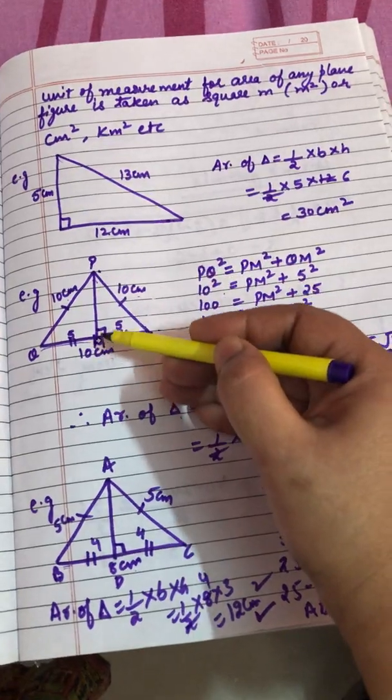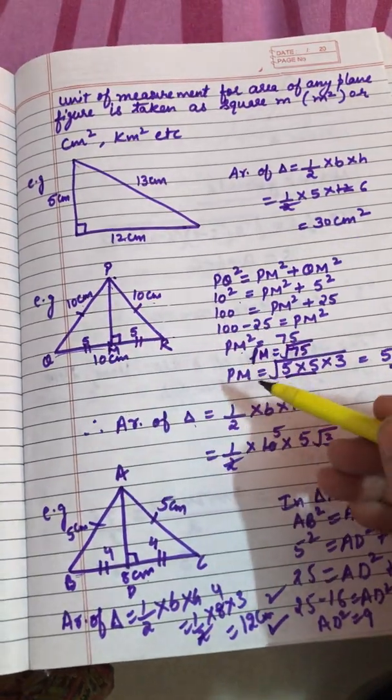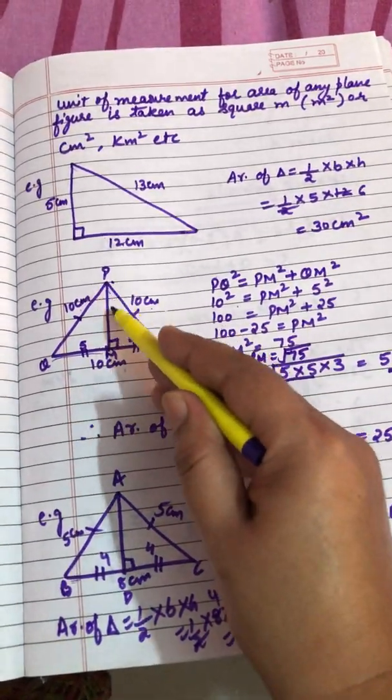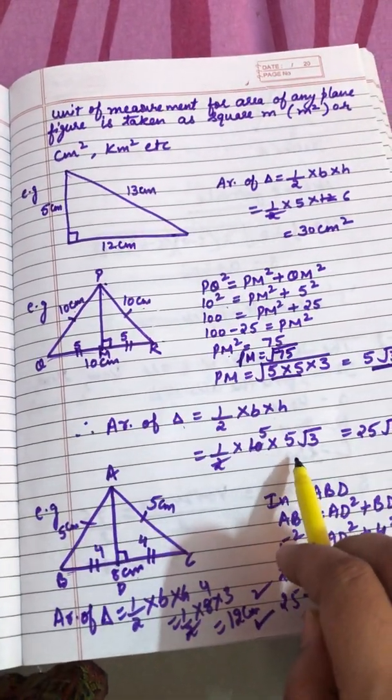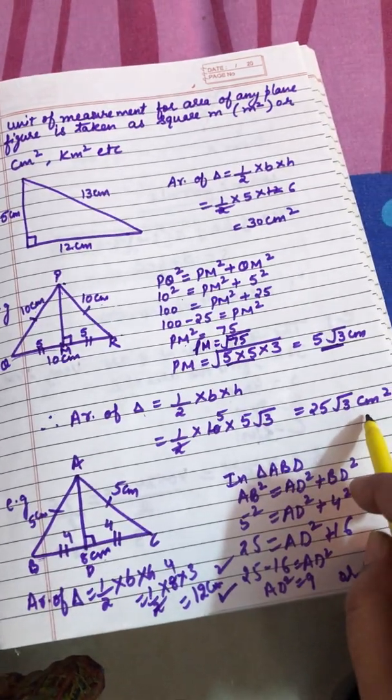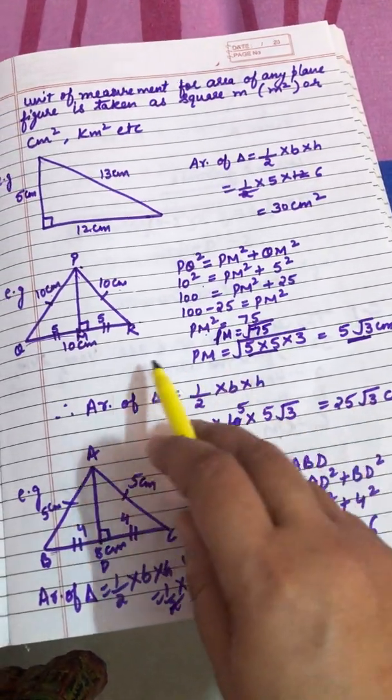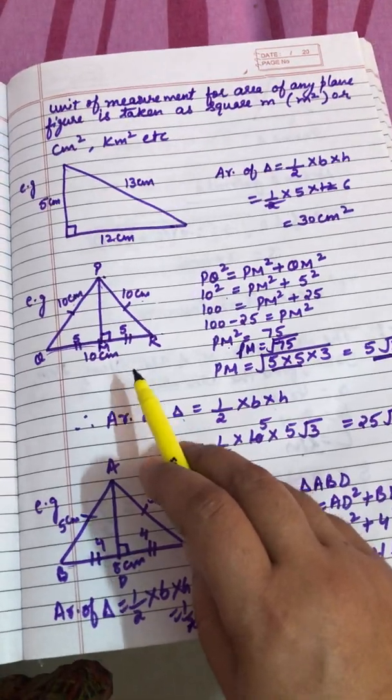So this was PM, so we get the height of this triangle. Now we have base 10 centimeter and height 5 root 3. So put the values in this formula, base and height. So 25 root 3 centimeter square is the area of this equilateral triangle.